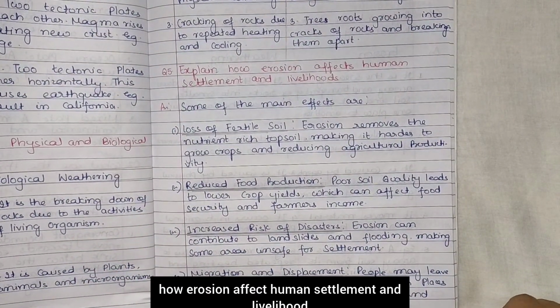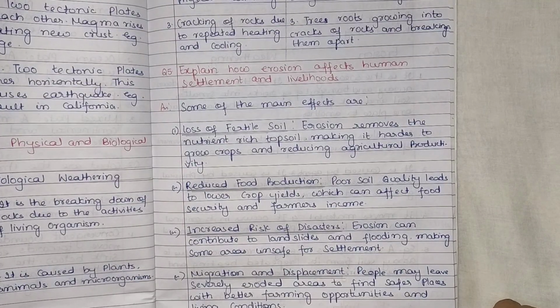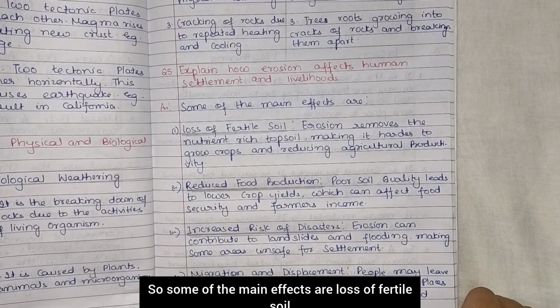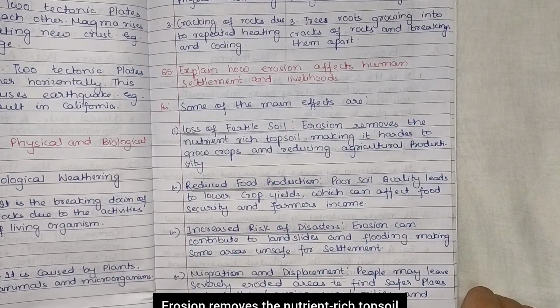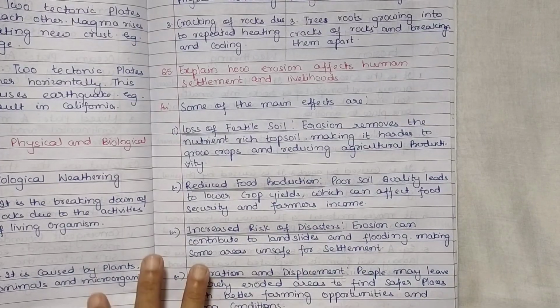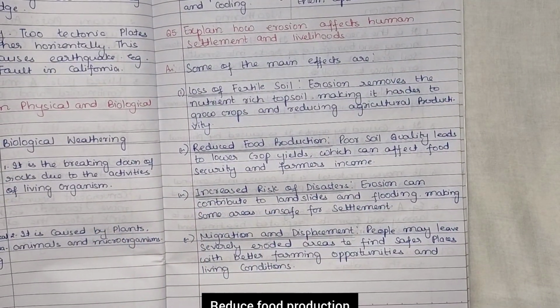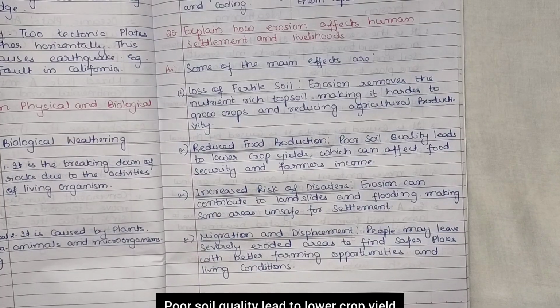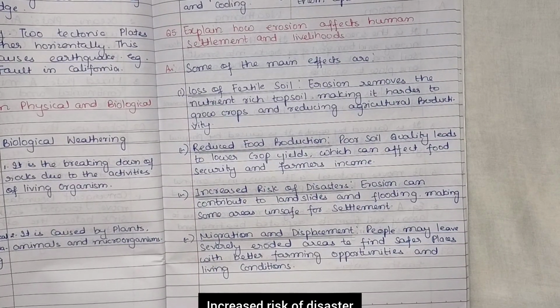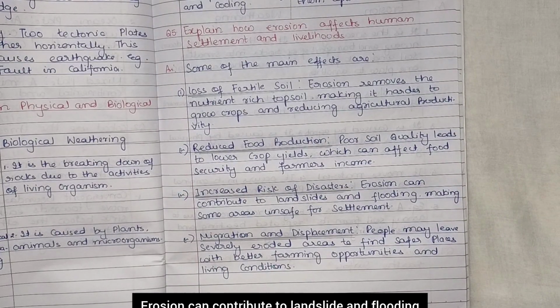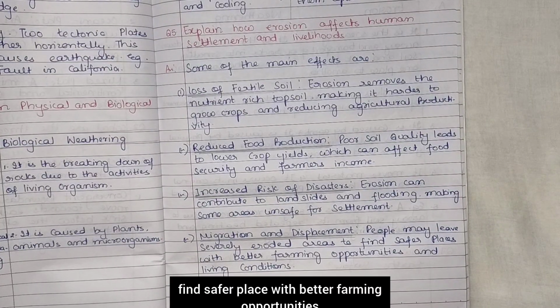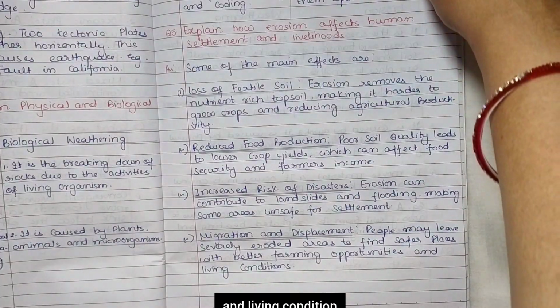Next is, explain how erosion affects human settlement and livelihood. So some of the main effects are loss of fertile soil. Erosion removes the nutrient-rich topsoil, making it harder to grow crops and reducing agricultural productivity. Reduced food production: poor soil quality leads to lower crop yield, which can affect food security and farmer income. Increased risk of disaster: erosion can contribute to landslides and flooding, making some areas unsafe for settlement. Migration and displacement: people may leave severely eroded areas to find safer places with better farming opportunities and living conditions.